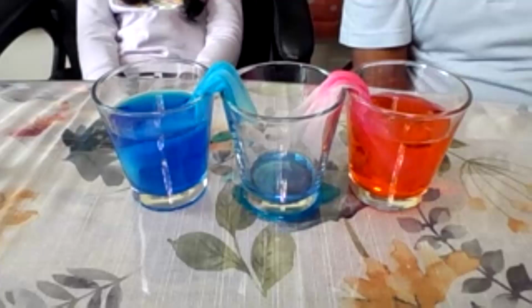Because it's so densely composed, it seems the blue food coloring is displacing the red coloring, because it's more filled with particles, and the particles are together, whereas these particles are more separated.